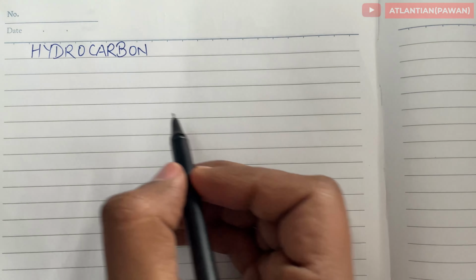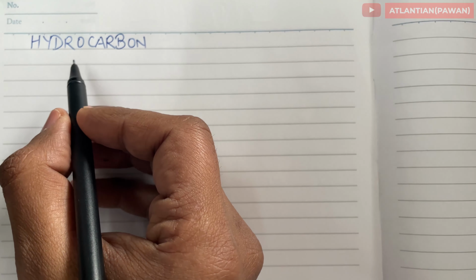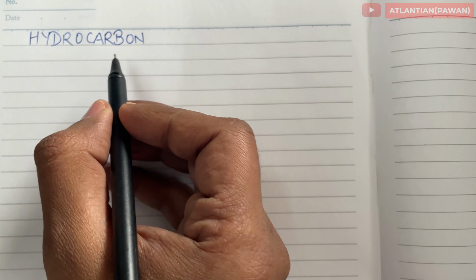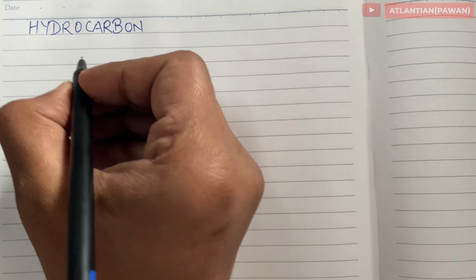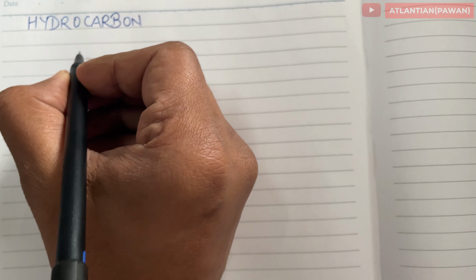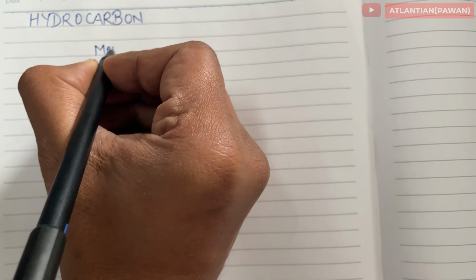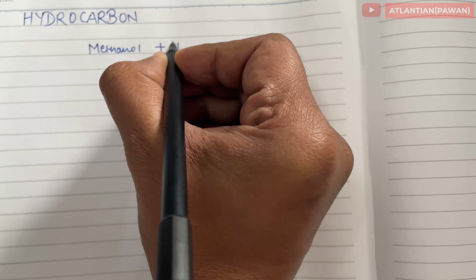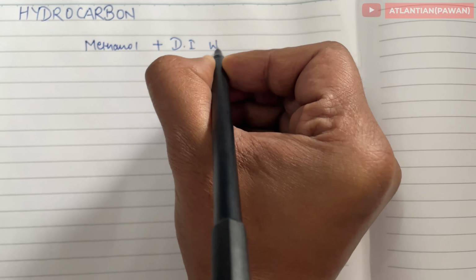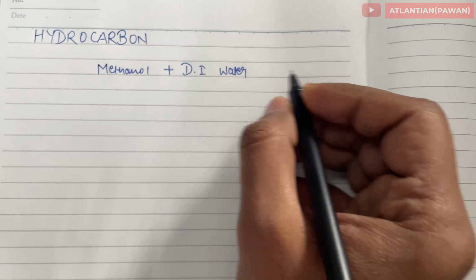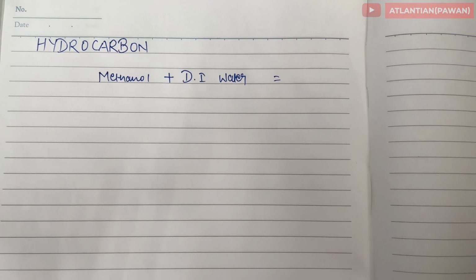Before going any further, I would like to elaborate on this hydrocarbon testing a little bit. Basically, to test hydrocarbon in a wall wash sample, we have to add methanol plus DI water, that is deionized water. Once we add this, we'll get a reading of whether we have hydrocarbons or not.